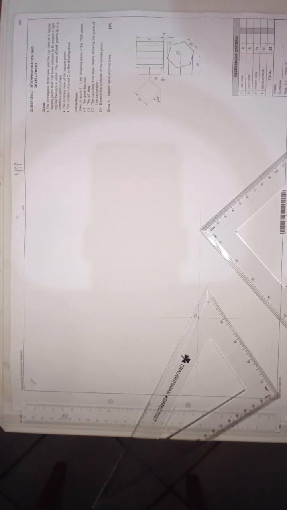And then you are instructed to draw to scale 1:1 the following views: the given top view, the left view, the incomplete front view, clearly showing the curve of interpenetration, and you also need to develop the surfaces of the square prism, okay?